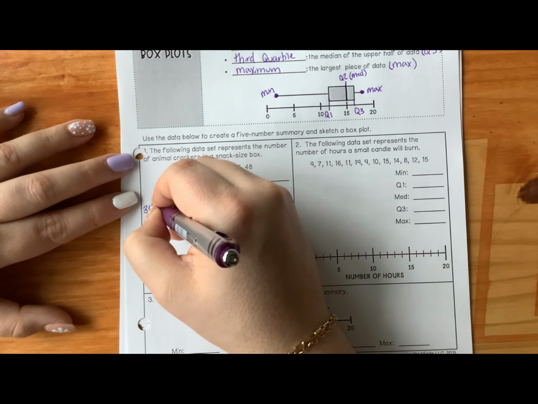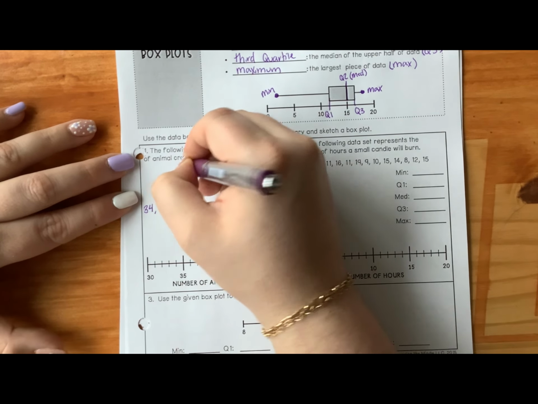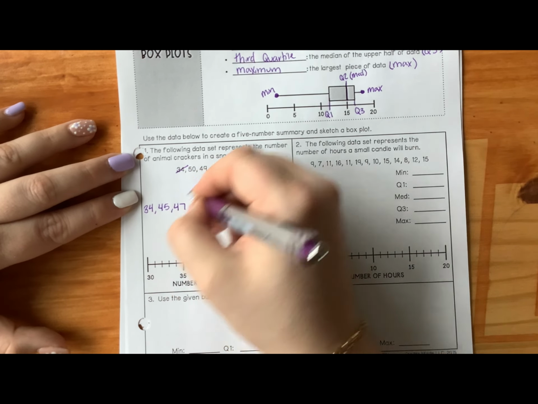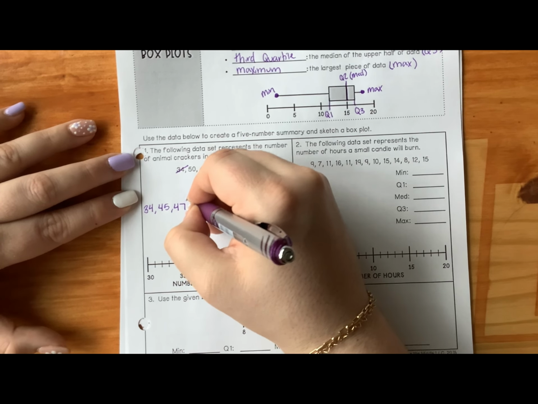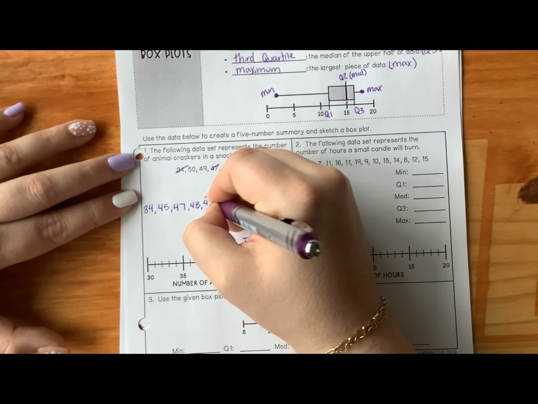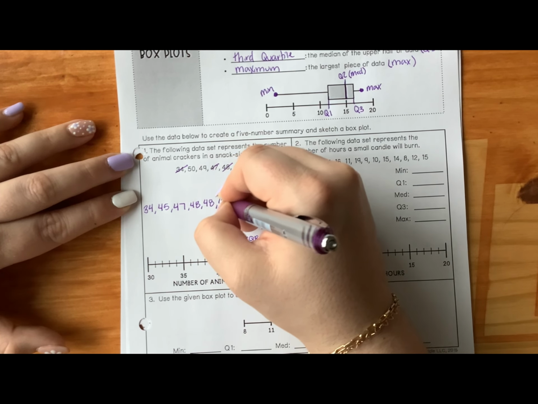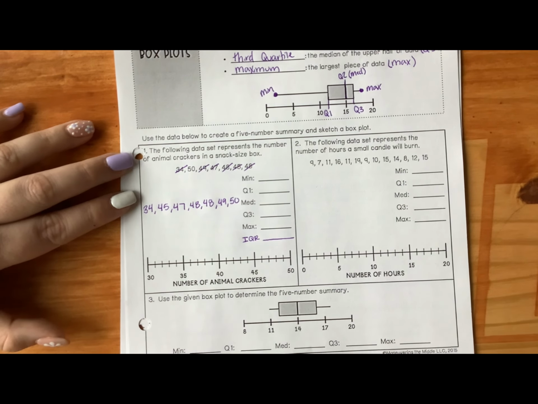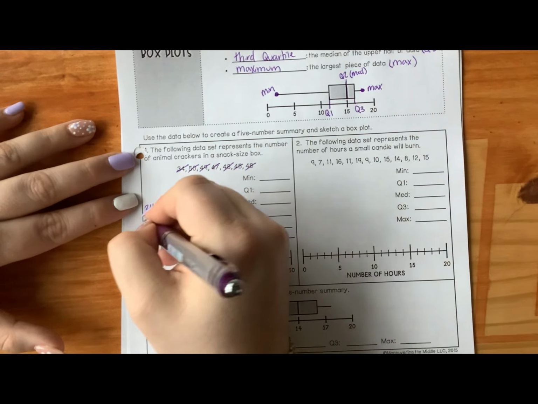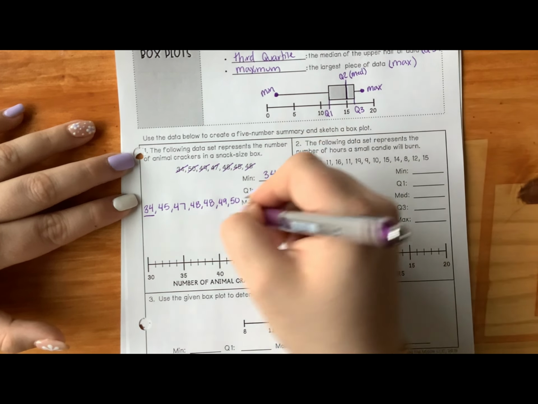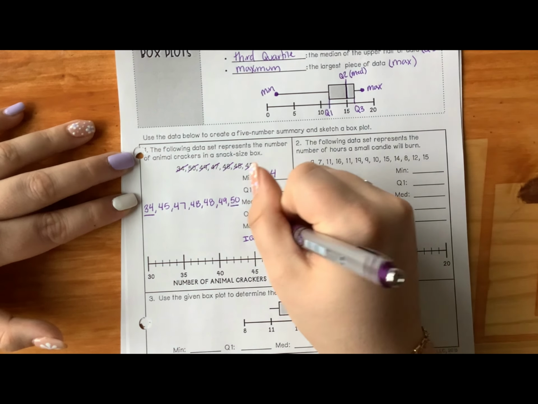Then 45, 47, then 48, that one's there twice, then 49, and then 50. So our minimum is 34. Our maximum is 50.